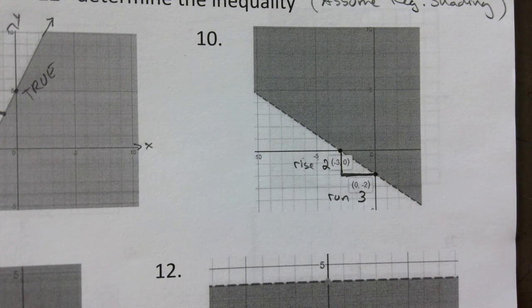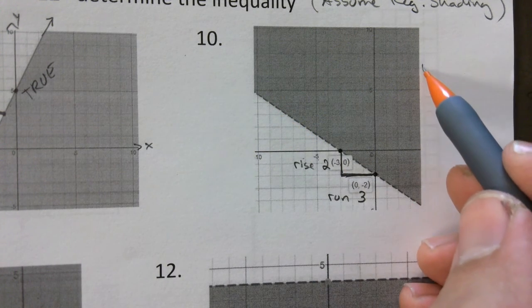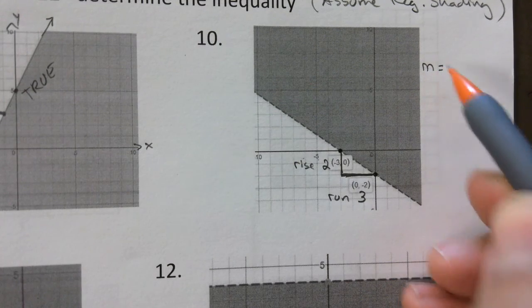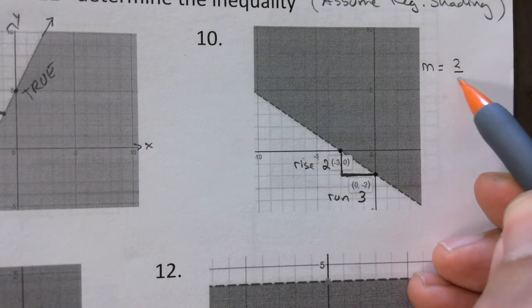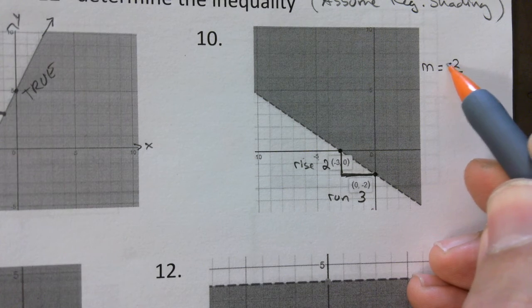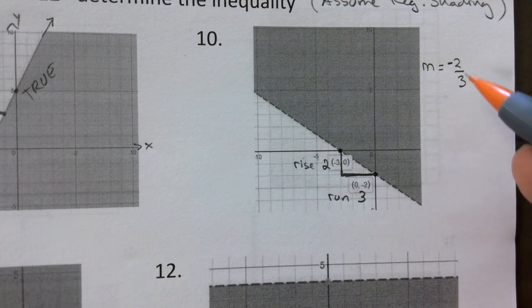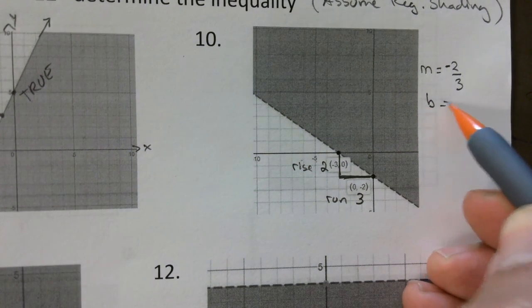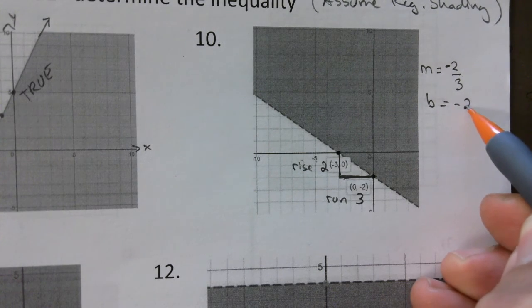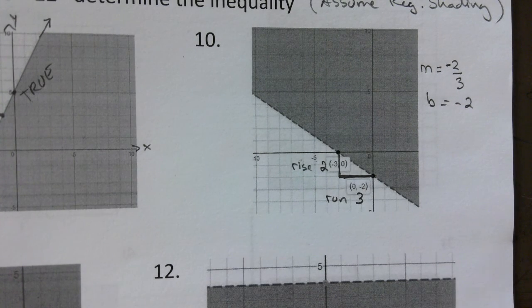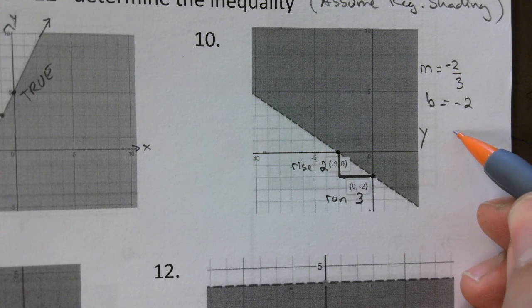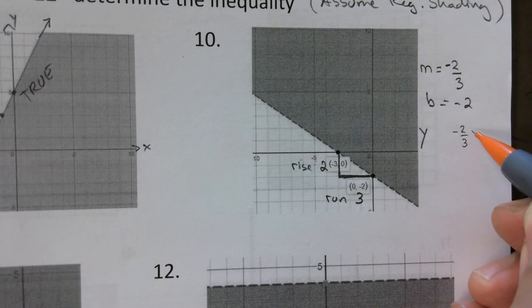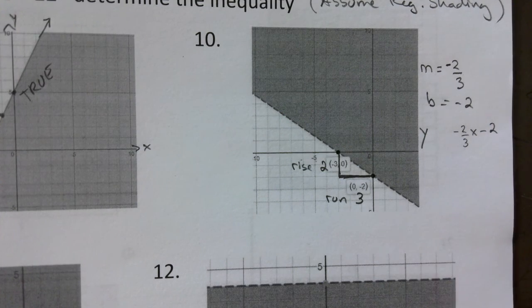And the line is dropping from left to right, so my slope is negative. So slope is negative 2 over 3. I always make the negative float up. Okay. My y-intercept is given to me, that's negative 2. So now I can write it: y equals negative 2 over 3x minus 2.